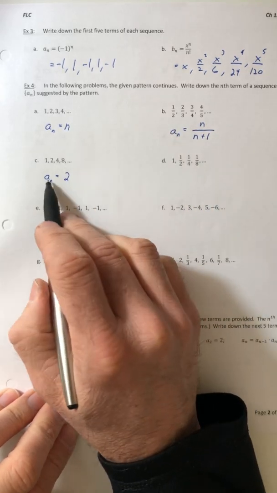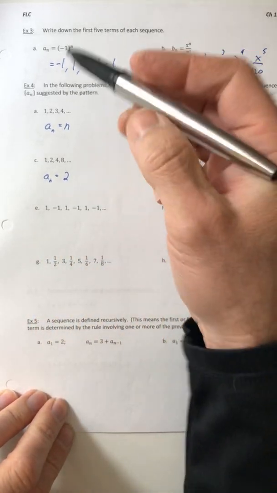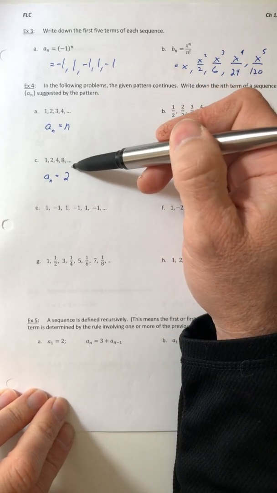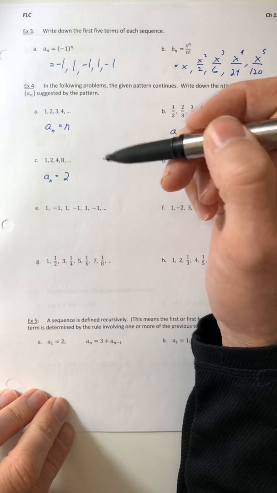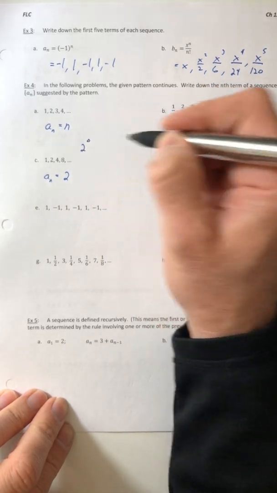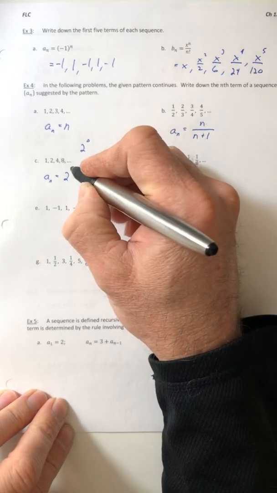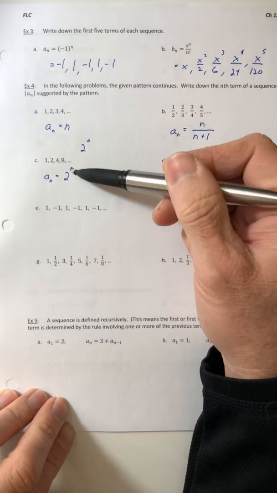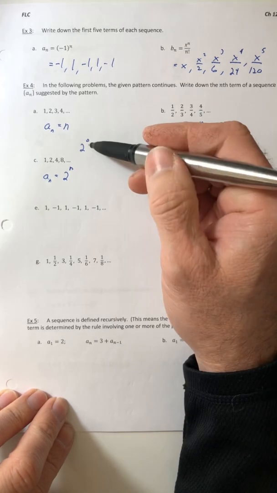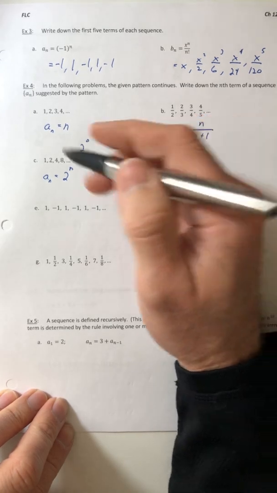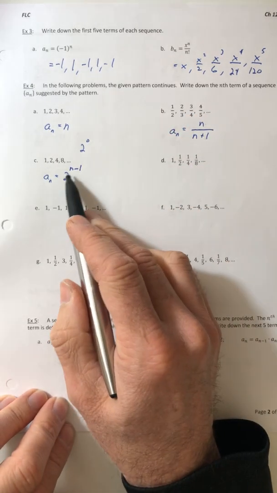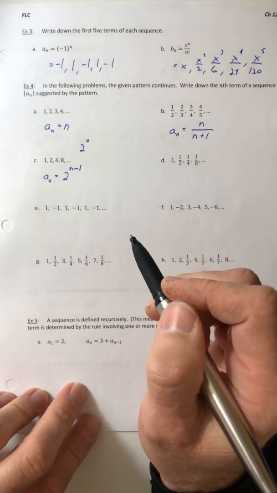Well, I want to make sure that when I plug in 1 for n, I get 1 as an answer. So I need my exponent on the 2 to actually be a 0. Well, if I just have it as 2 to the n, if I plug in 1, that's 2 to the first. Well, I want it to be 2 to the 0, so I have to subtract 1. So it's going to be 2 to the n minus 1.